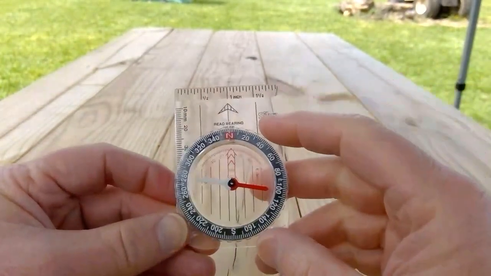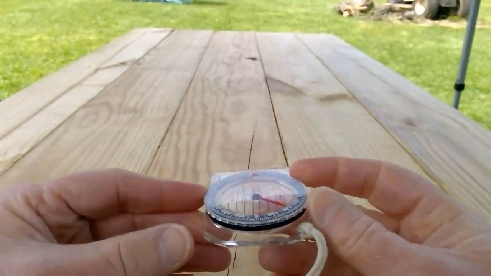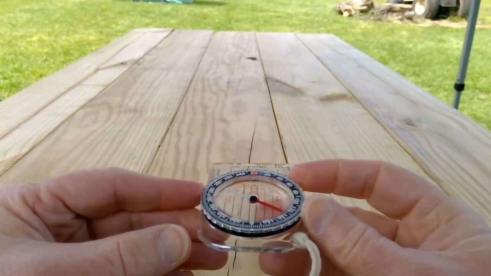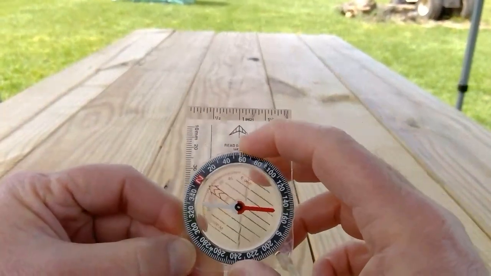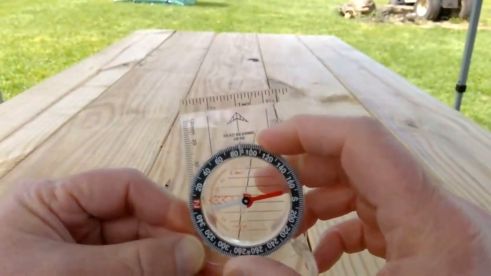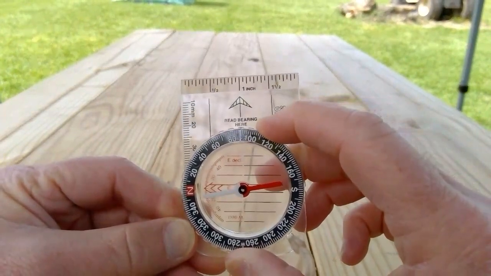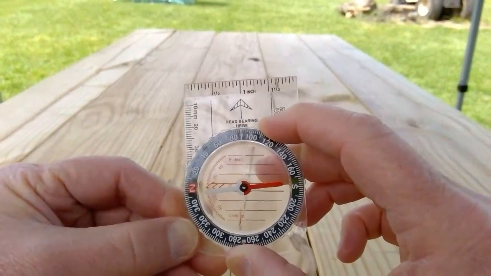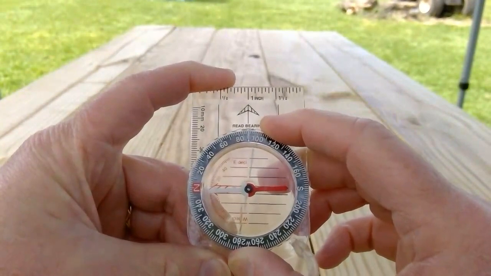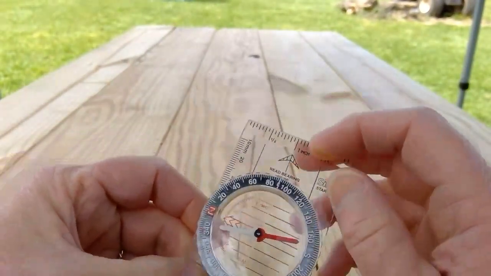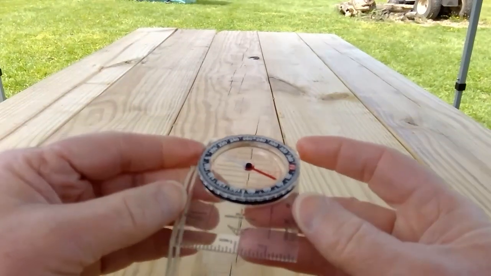It's not going to work if you hold it upright like this. You have to always keep it flat like this in order for it to work correctly. Let's say I wanted to set it for east. If you look on the housing, right there is a little E right at 90 degrees. And you turn this until the E lines up with the direction of travel arrow. And then you lay it flat and you turn the compass like this.